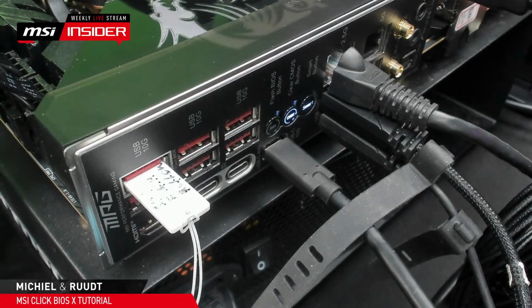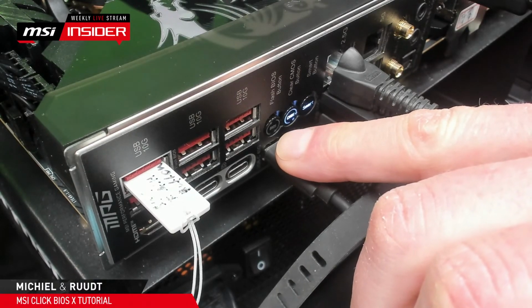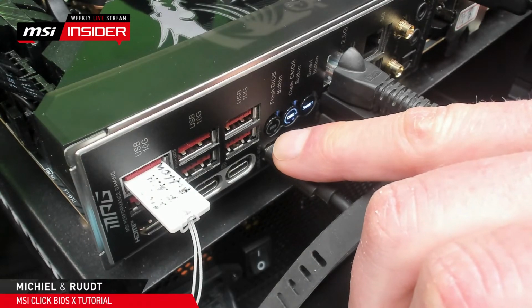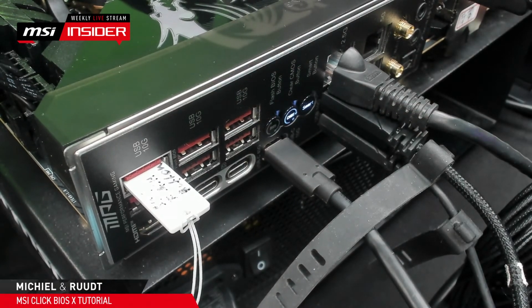We chose this board also because it has a nice BIOS flash button with an LED in the button, so you can see once I press it what it does. So I'm going to press it, it starts flashing for a short period and then for a longer period. Now it will turn on the power supply, then it reads the BIOS file and started flashing a little bit quicker.